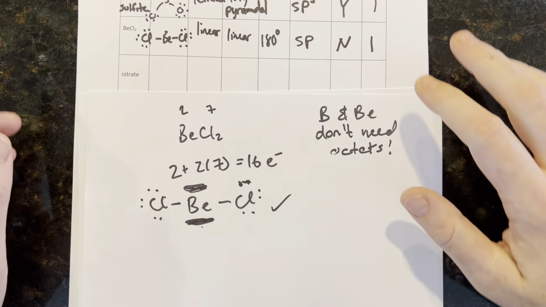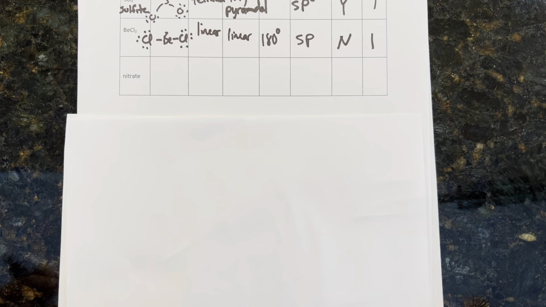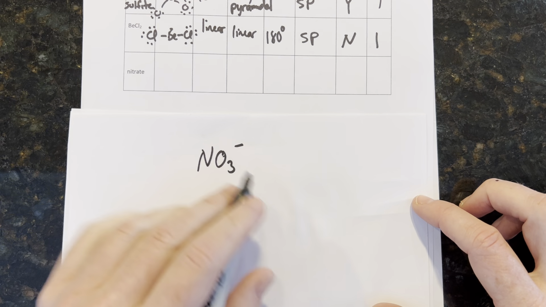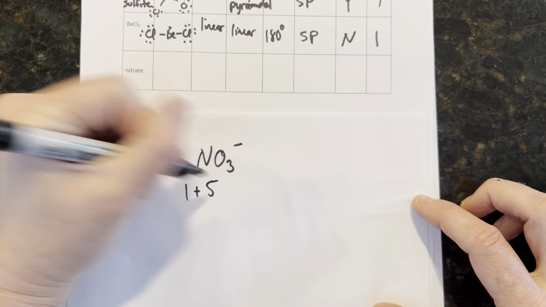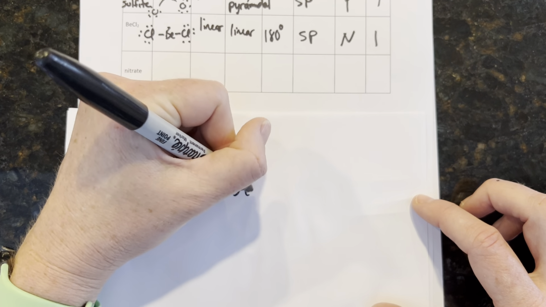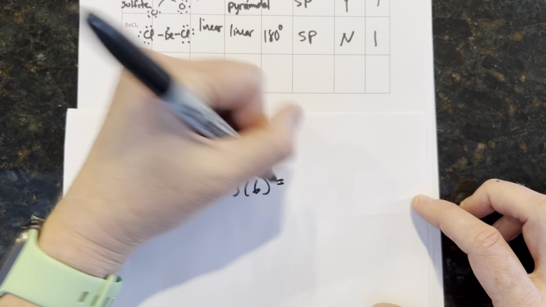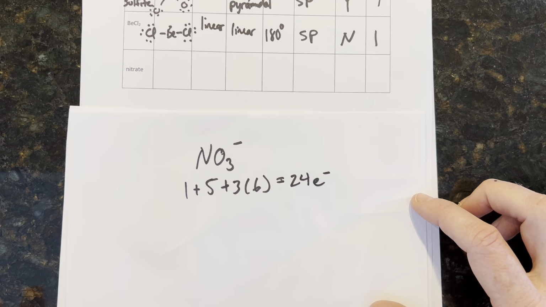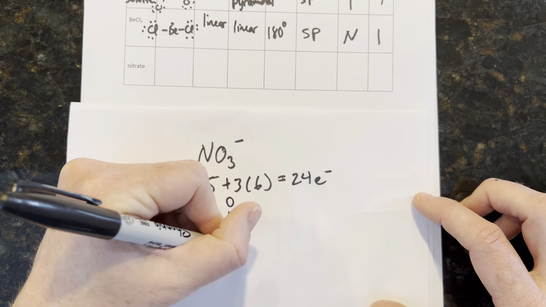Last but not least, we get to nitrate. Nitrate is NO3 negative. So if we add up the electrons, we have 1 from the negative charge, plus 5 from nitrogen, plus 3 times 6. Was that 18, 19, 24? So a total of 24 electrons when we put nitrogen in the center and add oxygen to it.